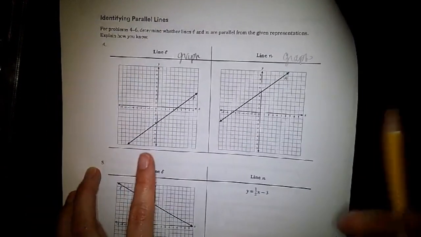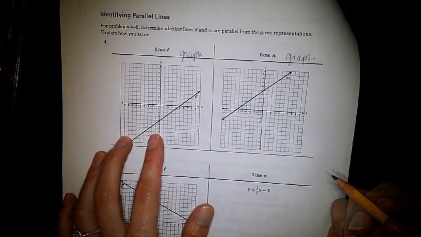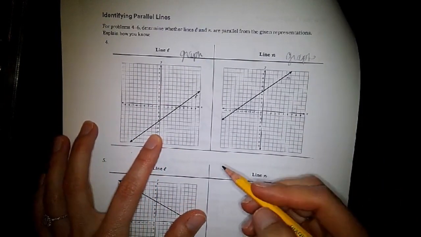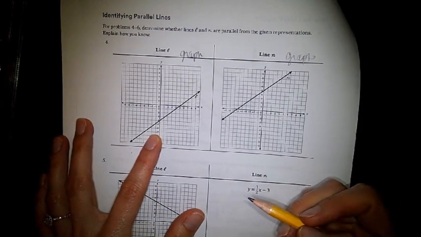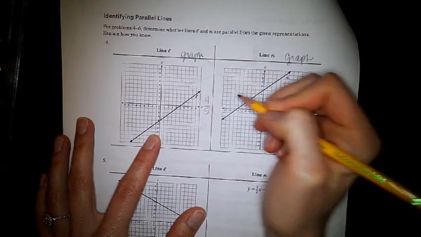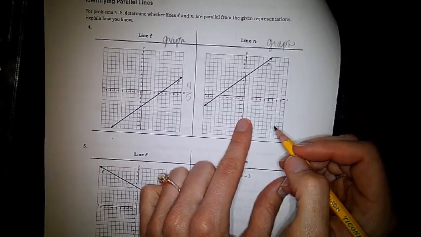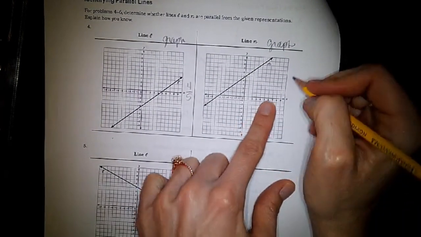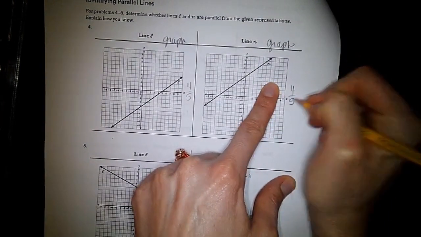What did y'all determine? What's the slope of line L? Who agrees? Okay, and what's the slope of line N? So, are they parallel? How do you know? Same slope. What's different about them?